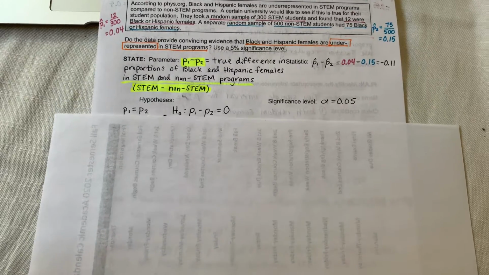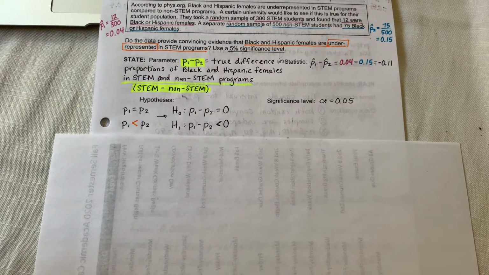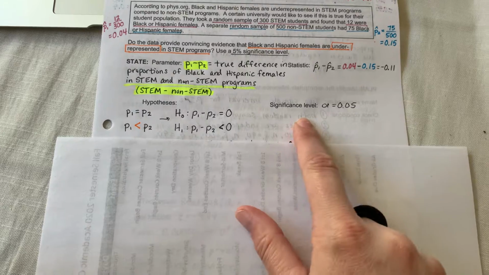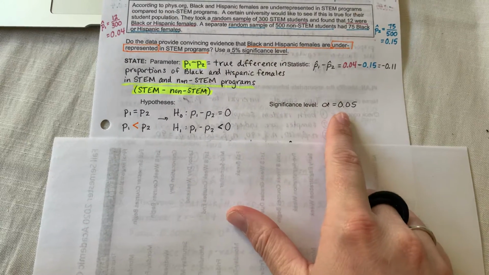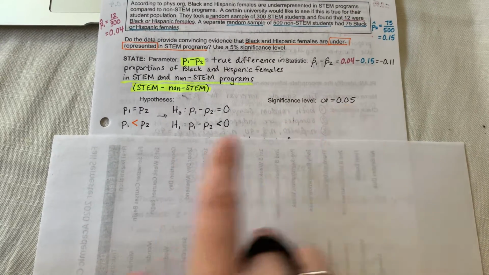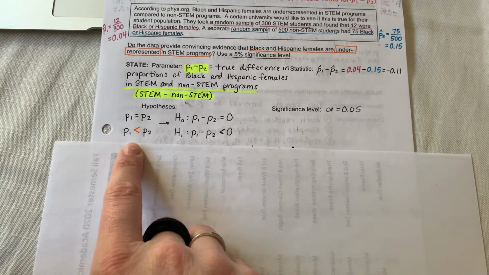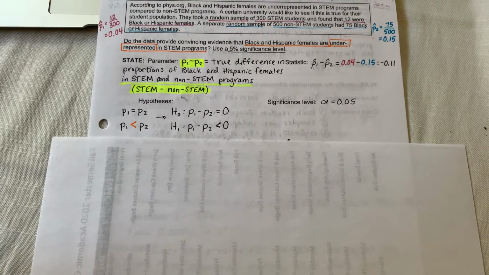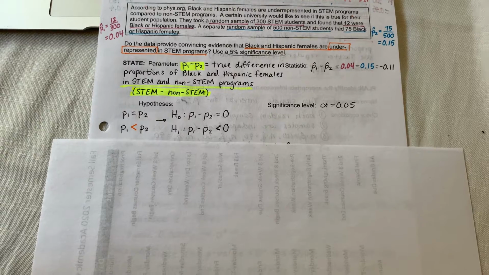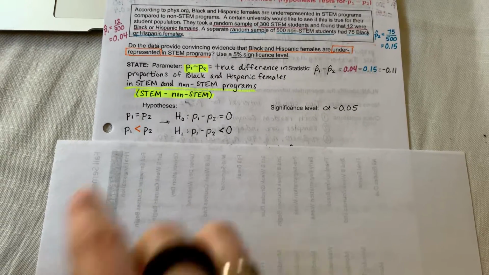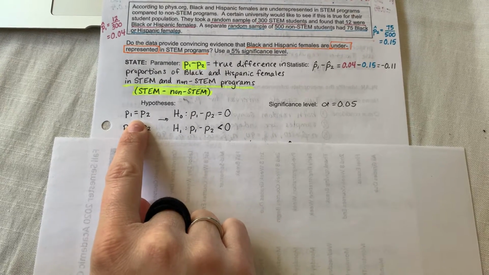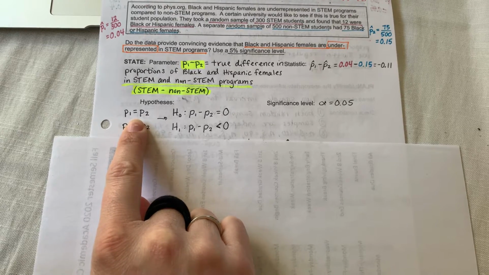Okay, the other part of stating is, of course, then to do the hypotheses and the significance level. They told us to use 5%, so that's alpha equal to 0.05. And then my hypotheses, for differences, you will always have the null value that the proportions are equal to each other, that the population proportions are equal to each other.